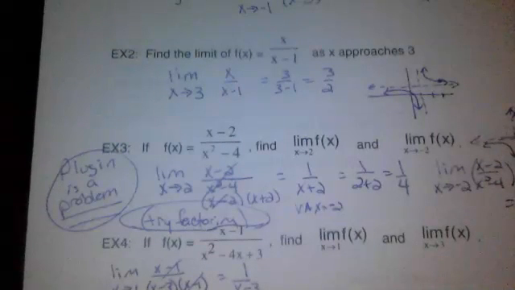And so once I have factored, I can try plugging in my 1. I will get 1 over 1 minus 3, or negative 1/2. So the limit as x approaches 1 of this function would be negative 1/2.